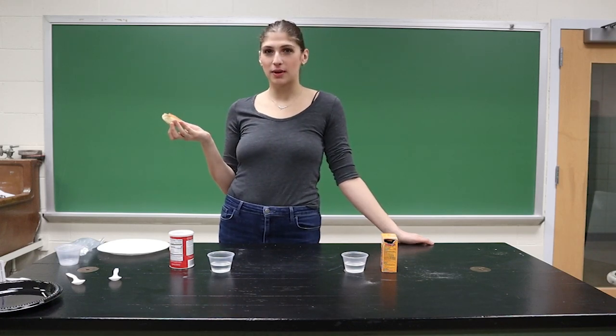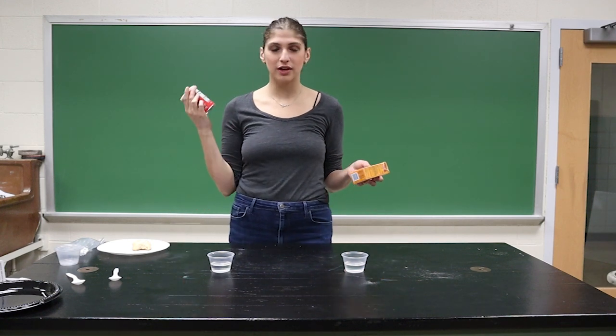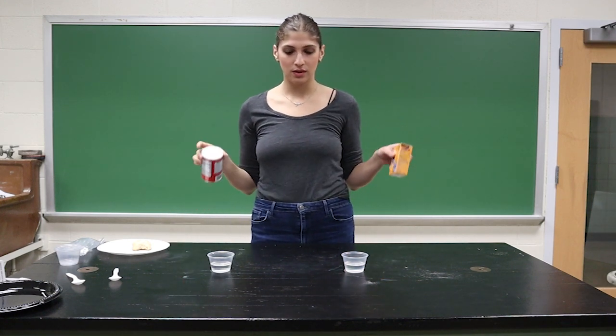What's the difference between baking powder and baking soda? Is there really a difference at all? If I run out of one, can I just replace it with the other?